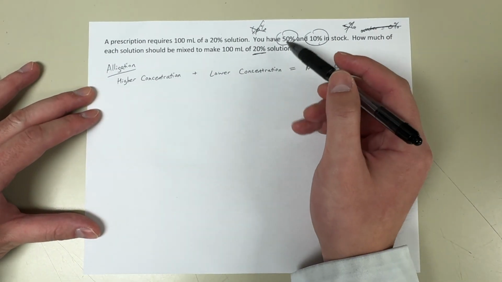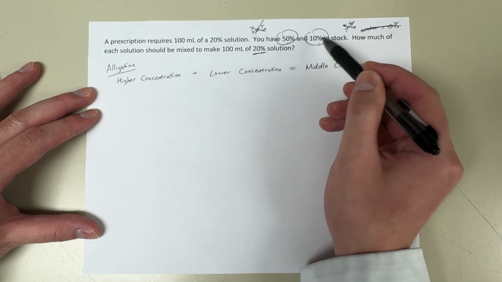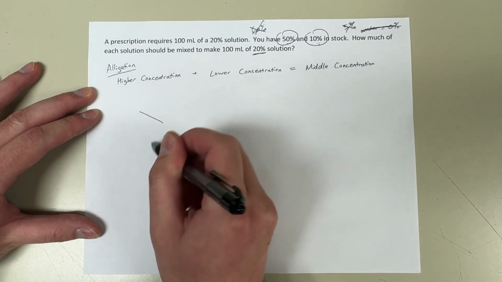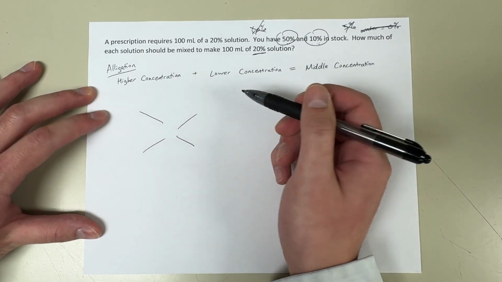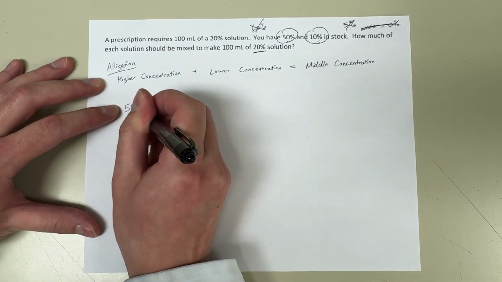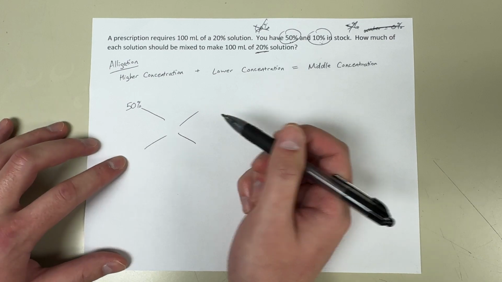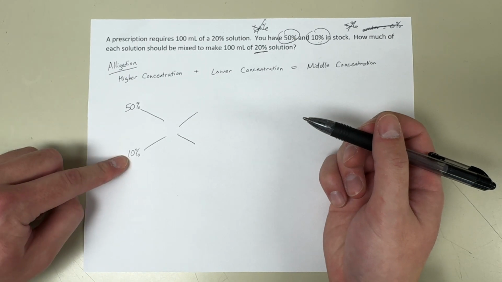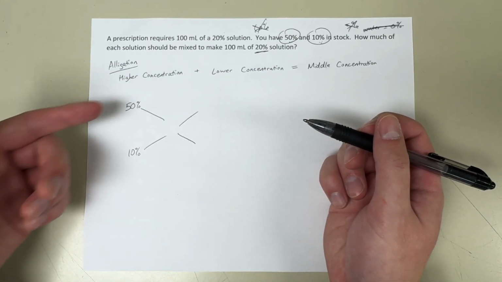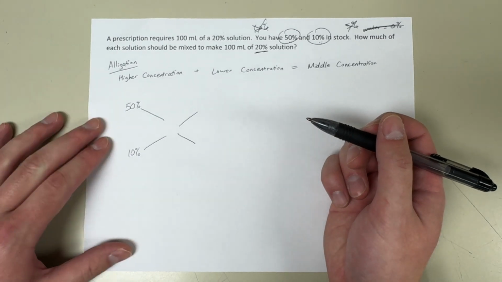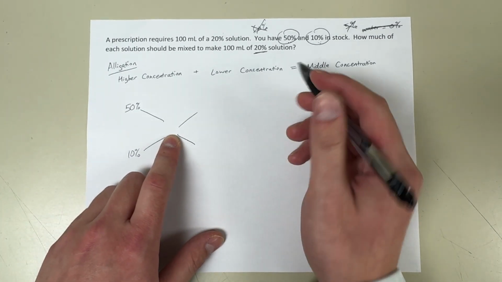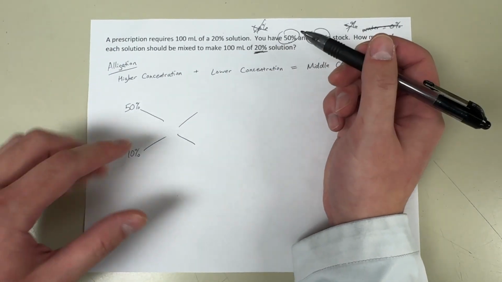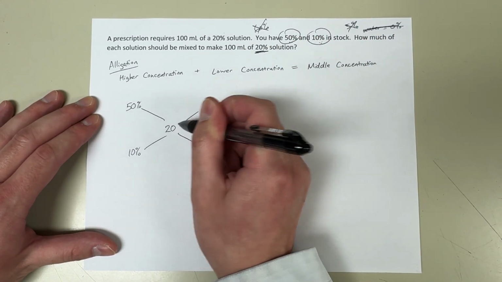For this particular question, I've got 50% as one solution and 10% as the other solution. When you do your alligation, you draw lines like this. You have one concentration here on the top left, so I'm going to put 50%, and another concentration down here, which I'm going to put 10%. It doesn't matter if you put 50 down here or 10 up here. I know some people like to have the higher concentration on top, but it doesn't really matter. And in the dead center, you put whatever you're trying to make, something in the middle between these two. So you want to make 20%, so you put 20% here.